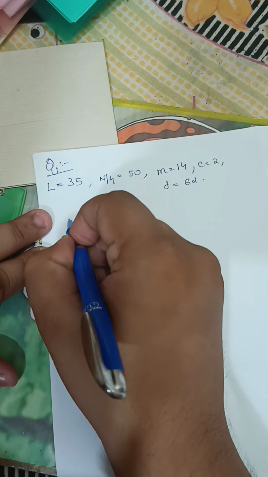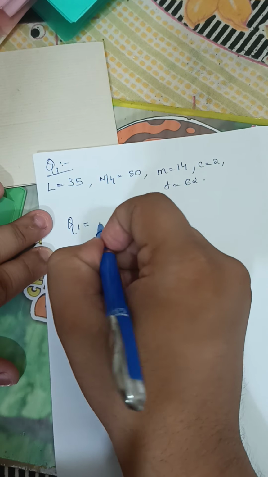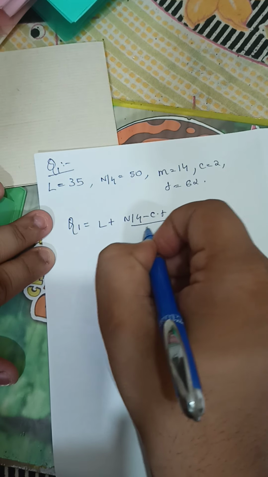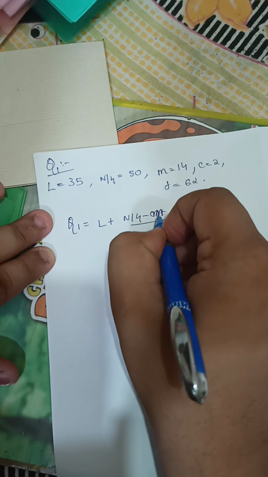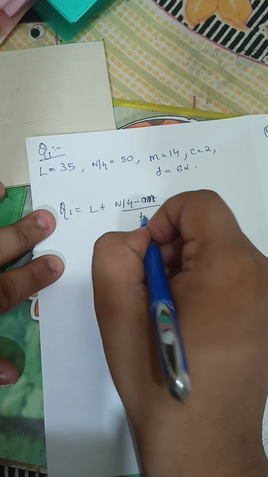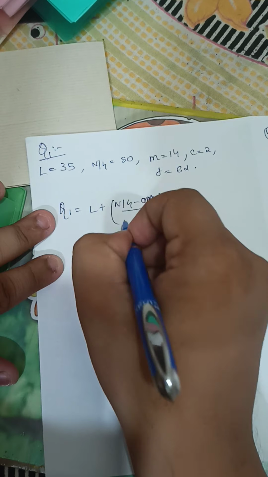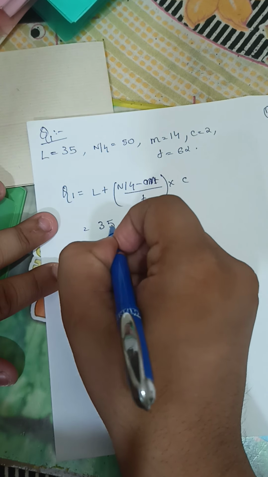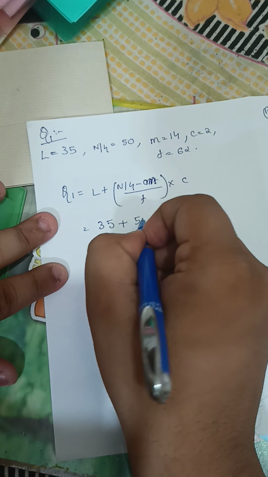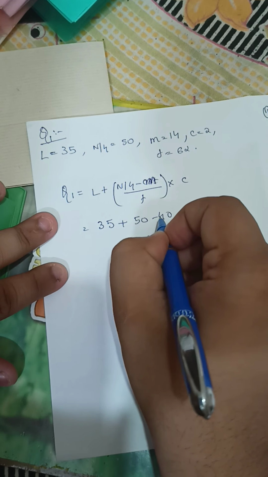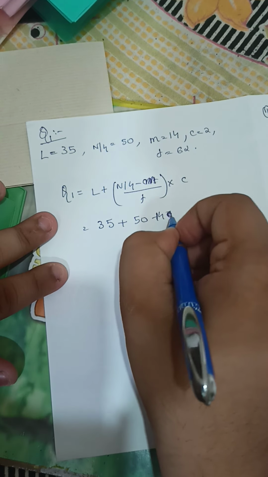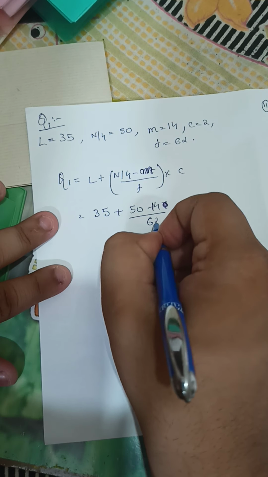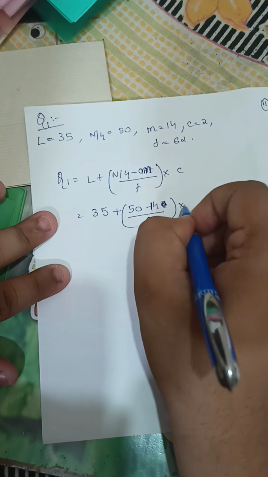Okay, so Q1 is given by L plus n by 4 minus M divided by F into C. So it is 35 plus 50 minus 14 divided by 62 into 2.